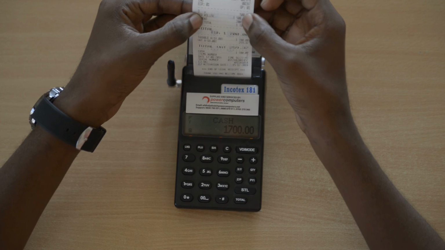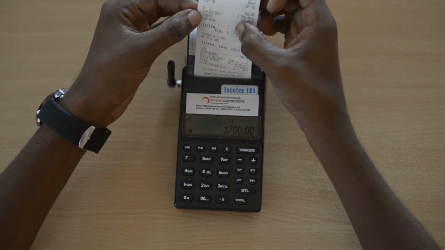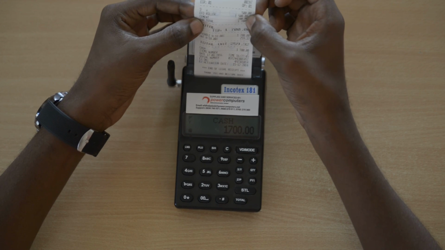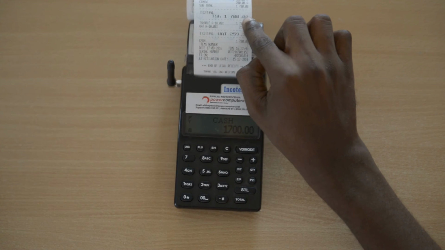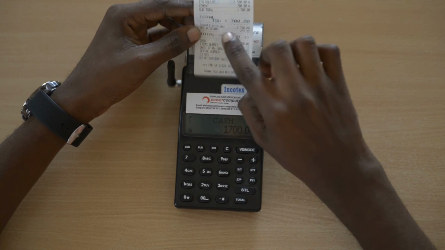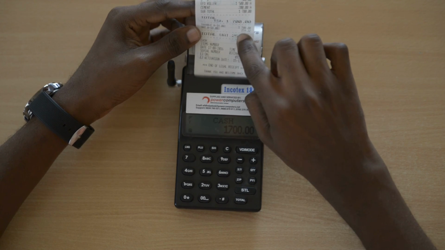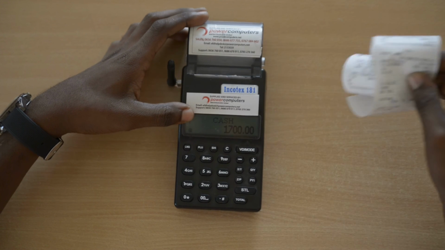3 EFD rolls of 500 per each. Then the total amount is this one. Cement of this one. So subtotal will be this amount. The description of your VAT will be this one, and total amount. Take the receipt, give your client.